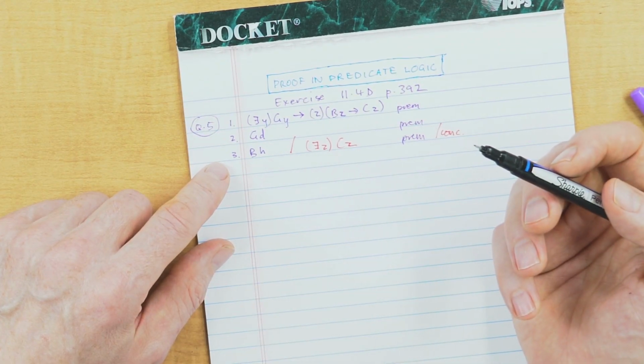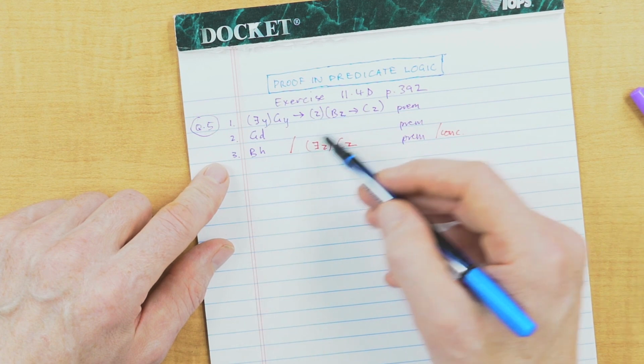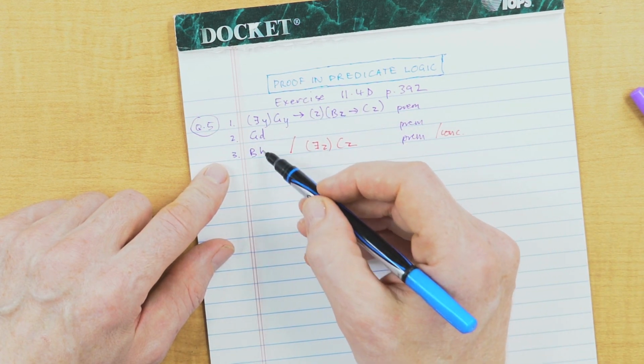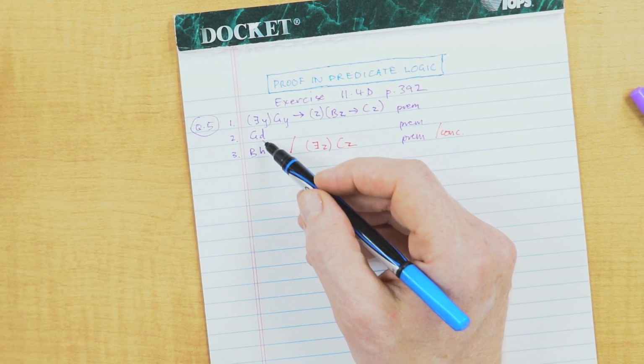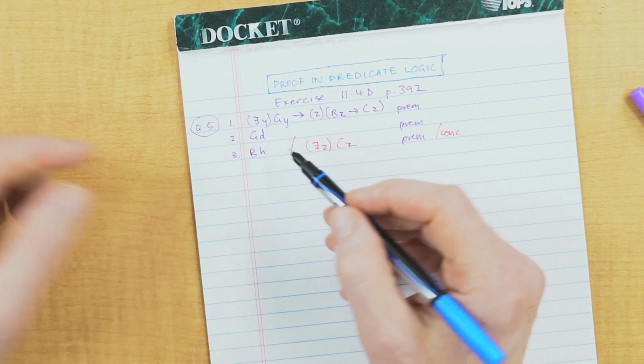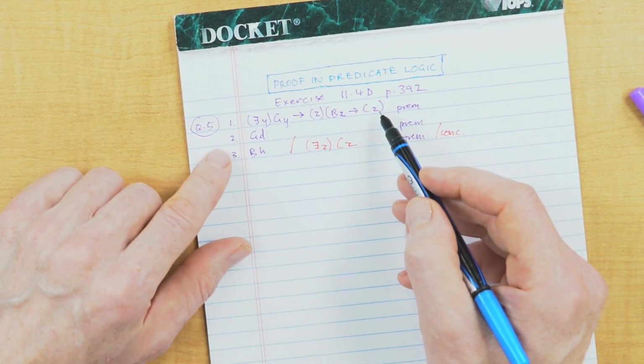And the first thing you should notice is you can't instantiate at all in any of these. It's obvious why you can't instantiate here, because instantiating is getting rid of quantifiers, and there aren't any quantifiers. So you can't instantiate lines 2 and 3. Why can't you instantiate on line 1?